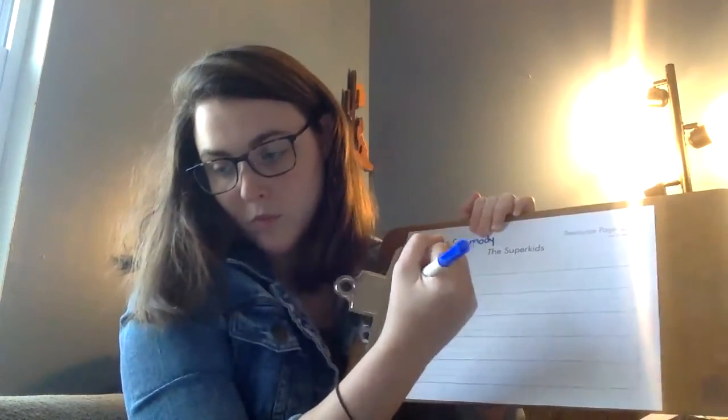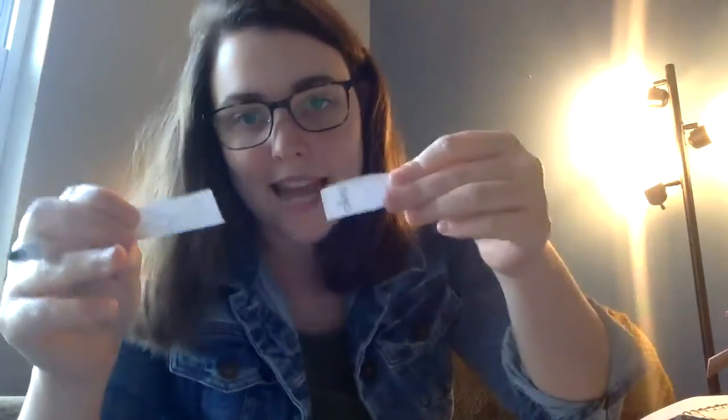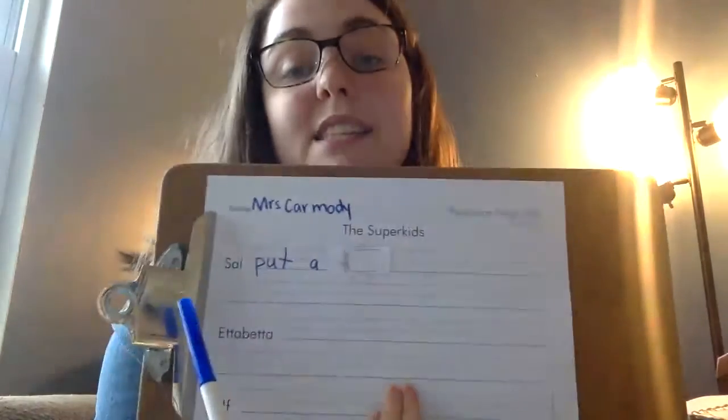a, and here's where I'm going to use my picture. So for Sal, I'm going to use bag and tag because they rhyme. So I'm going to take the picture of my tag and put my piece of tape on it. If you have a glue stick, that's awesome too. Whichever one is easier for you to use. And I'm going to put it right in my sentence. So now my sentence says, Sal put a tag.